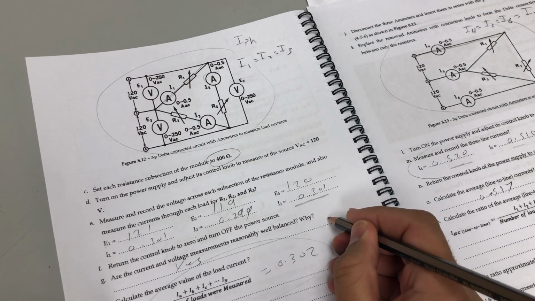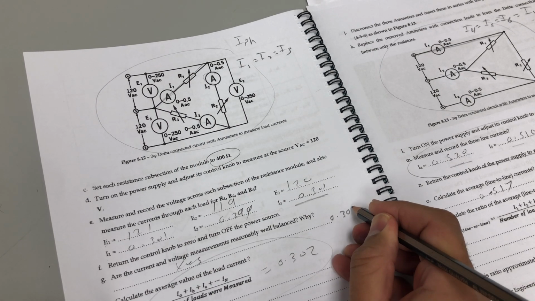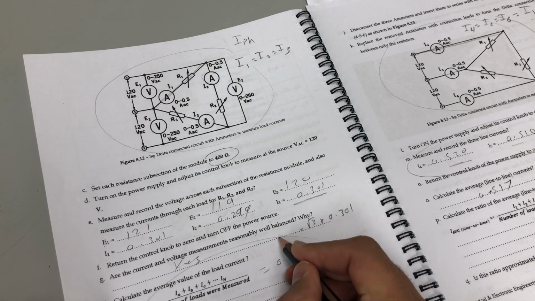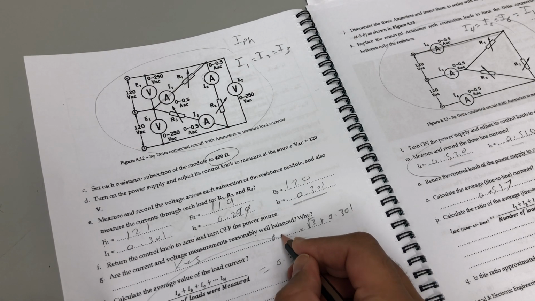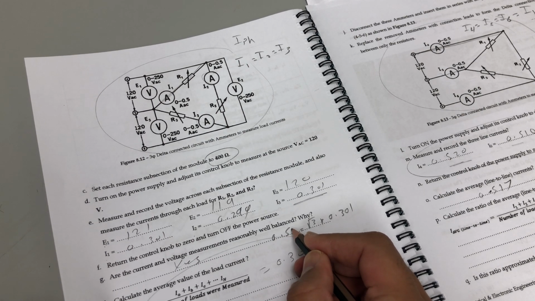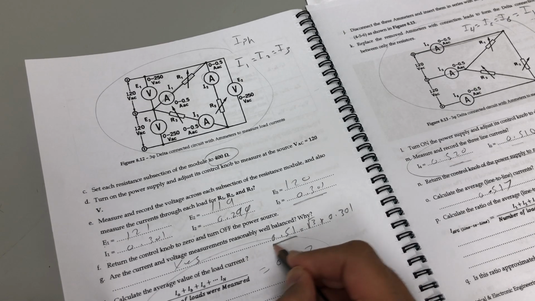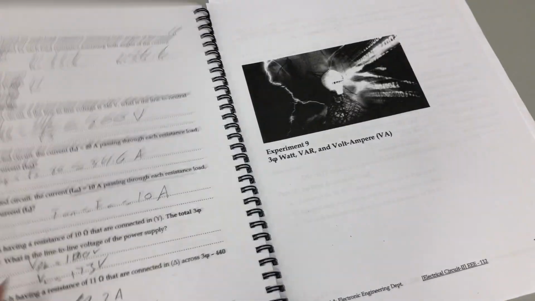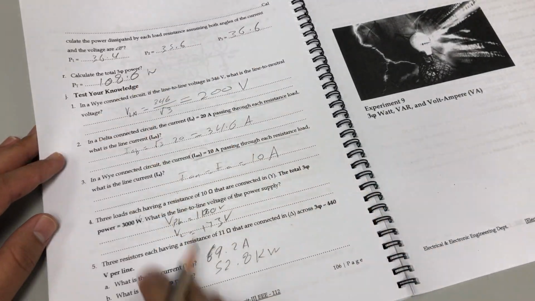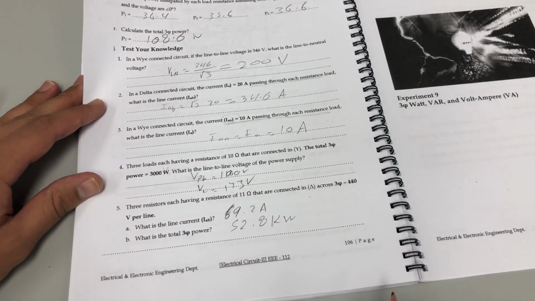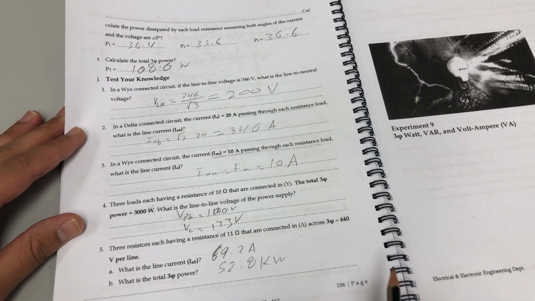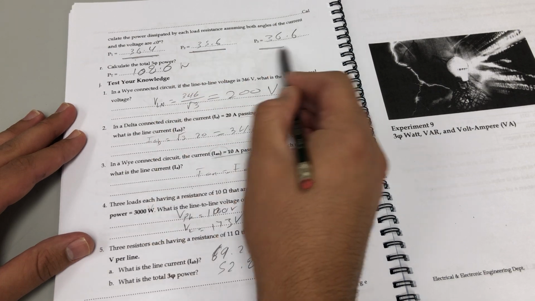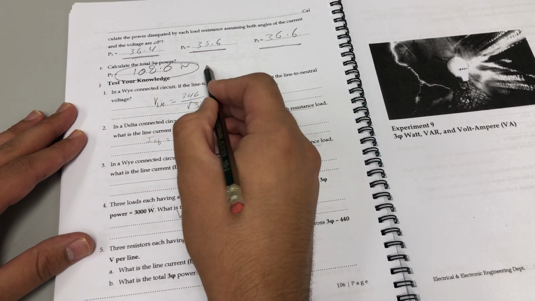If you multiply 0.301 by root 3, you will get around 0.51. This means this is the line value and this is the phase value. Then you need to answer the question here to test your knowledge. And the power, as we mentioned, P1 plus P2 plus P3, you will find P total.